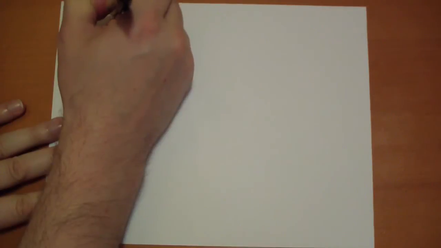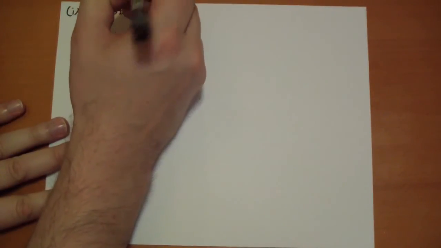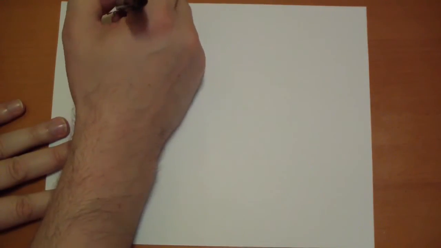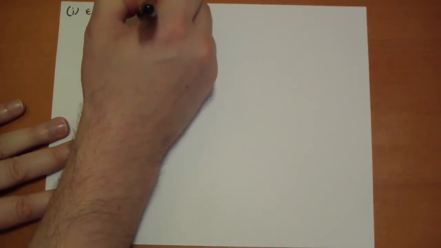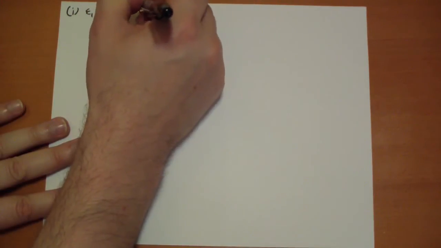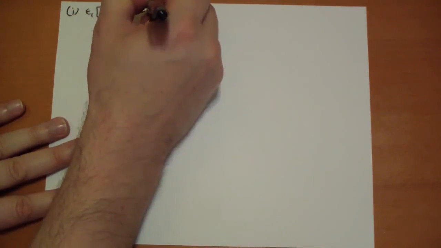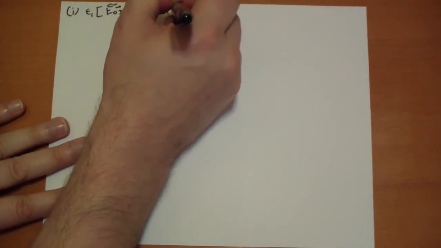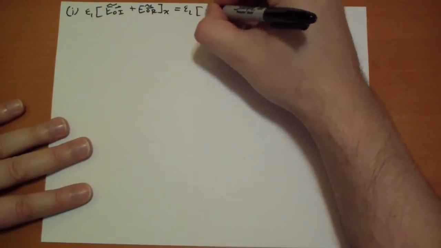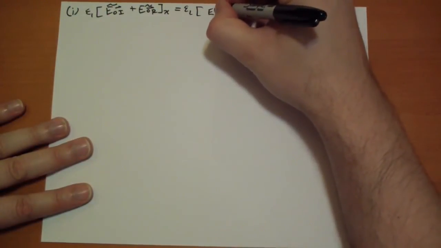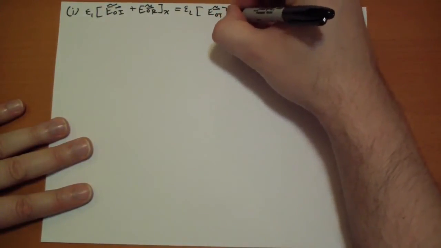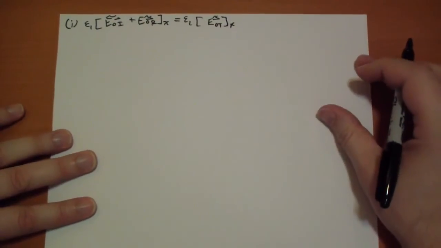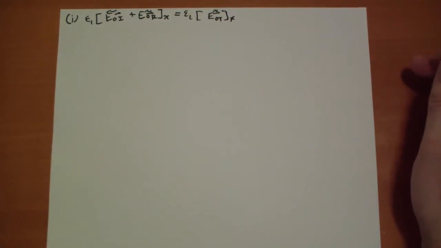So we have epsilon 1 times E naught I in the x direction plus E naught R, these are vectors, in the x direction has to equal epsilon 2 times E naught T, vector complex, in the x direction. The perpendicular D fields have to equal each other.